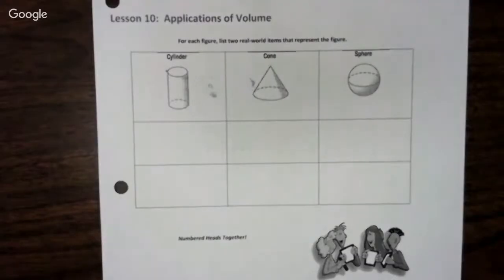Alright, this is lesson 10 from module 4. We're going to talk about some applications of volume. So for each figure, let's list two real-world items that represent the figure.